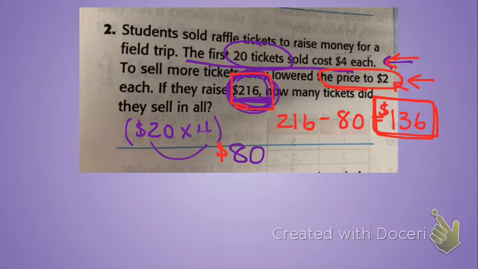So how many tickets is that? So I need to take what was left over, that $136, I need to divide that by 2. That's going to give me the number of tickets. I don't need to know the money. They want to know how many tickets were sold. So of the $2 tickets, how many of those were sold? Because I know 20 of the $4 tickets were sold. So 136 divided by 2, what does that equal to? 2 goes into 13 6 times. It leaves 1 left over, so a grand total of 68 tickets.